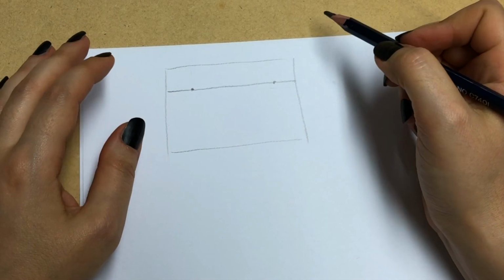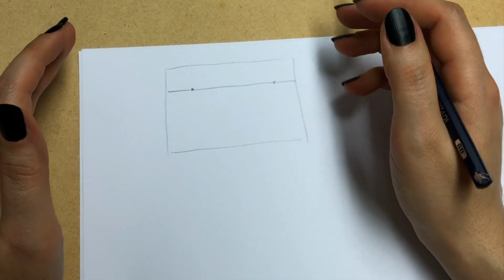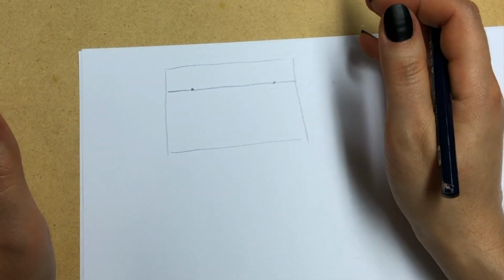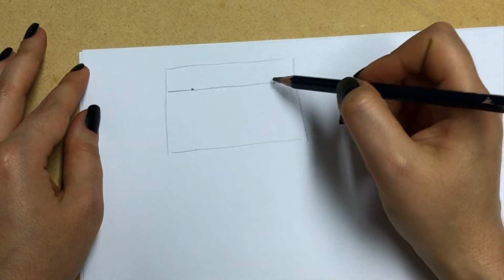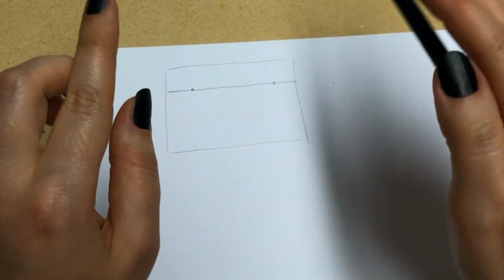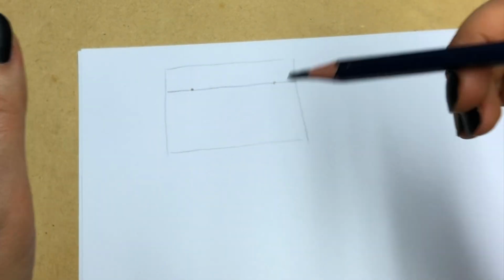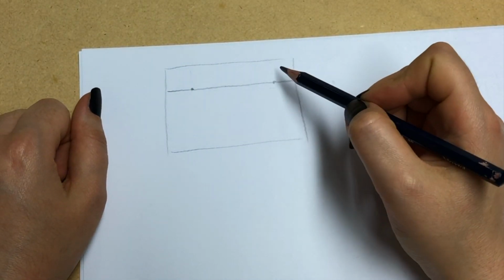And to have your two-point perspective, you have to have at least 4 lines. So you know how for one point we need at least 2 parallel lines? For this one we need minimum 4.